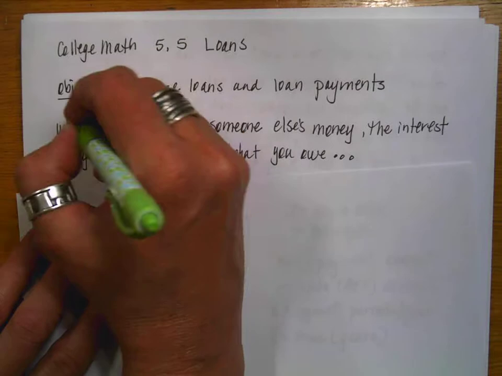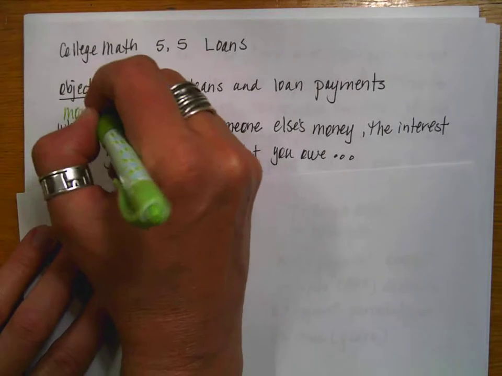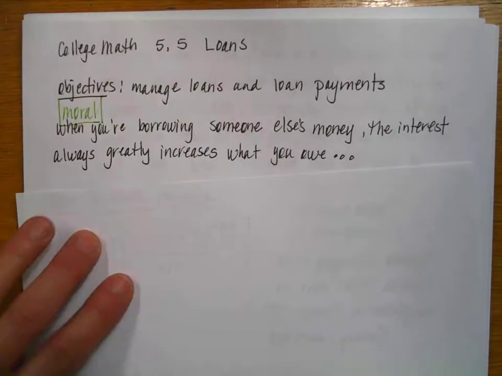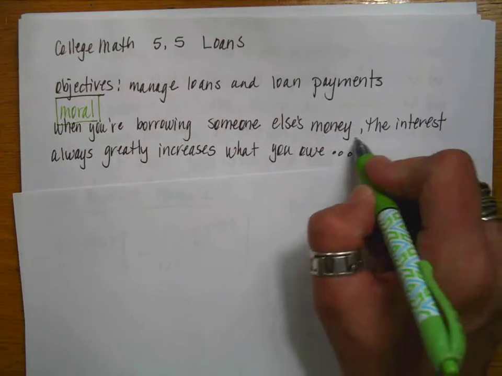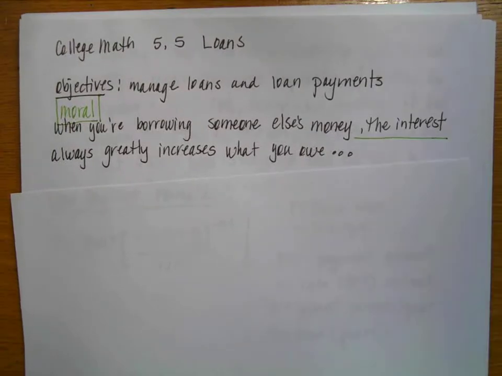So the moral of the story is if you are borrowing somebody else's money, meaning like you buy a house or a car and you finance it, you are using somebody else's money over a period of time. Unfortunately, the interest greatly increases the cost of whatever you are purchasing.